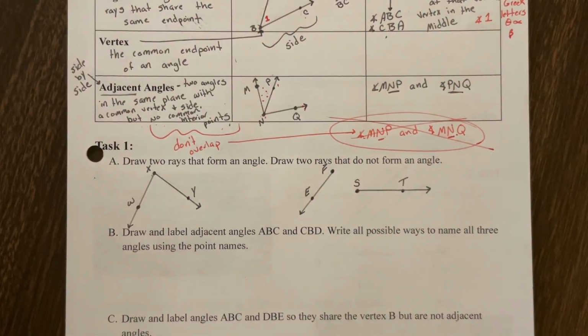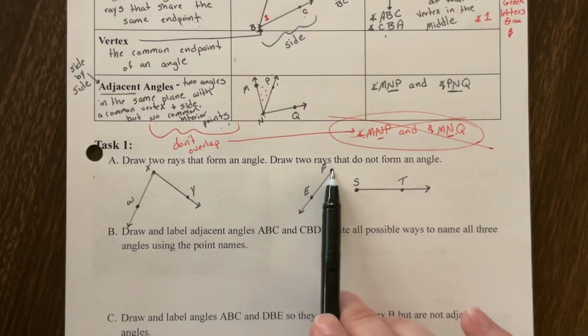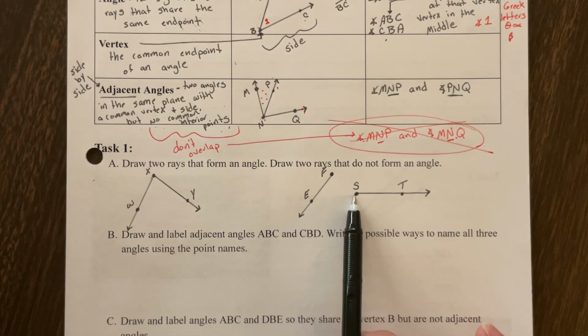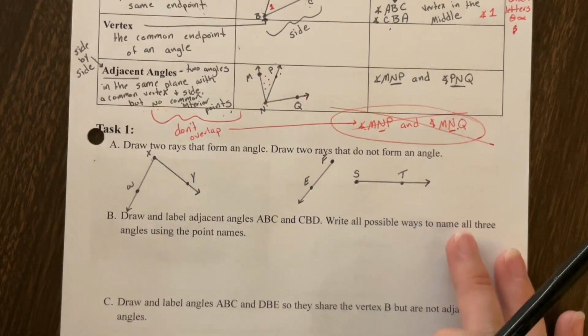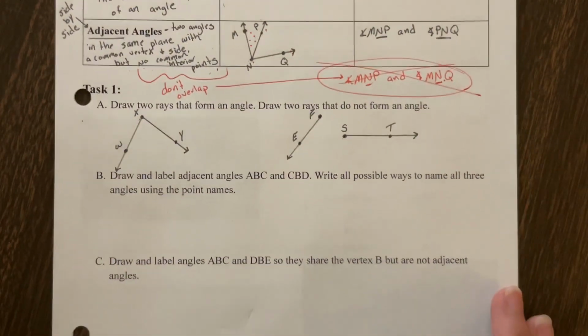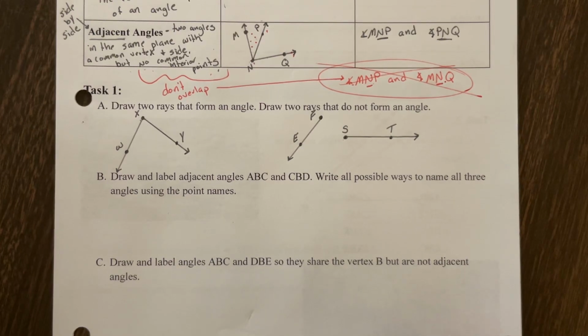Okay. There's my two rays. They don't form an angle because they don't share an endpoint. The endpoint of this one is F. The endpoint of this one is S. No, and those aren't on top of each other. Okay, so that wasn't too bad.